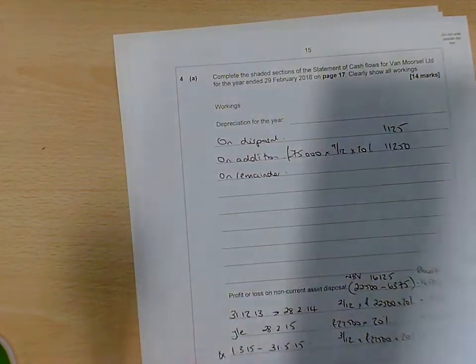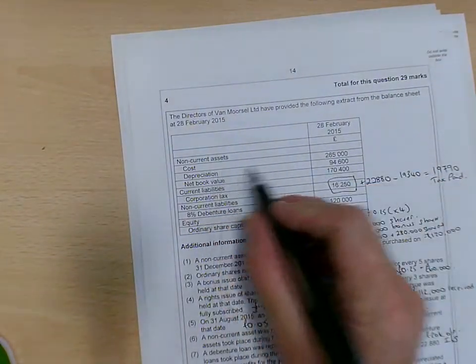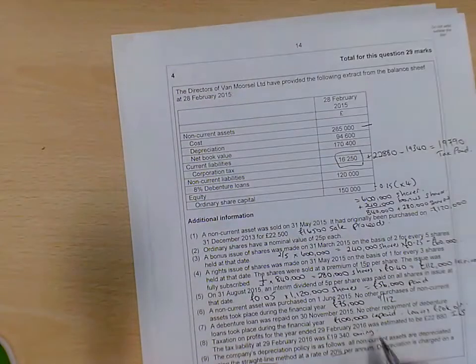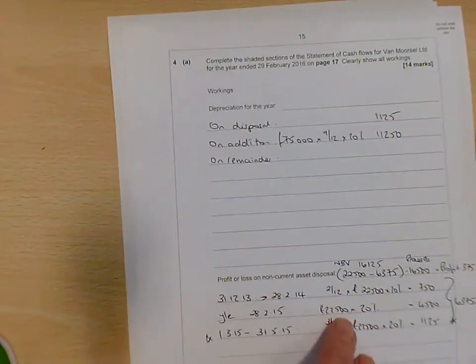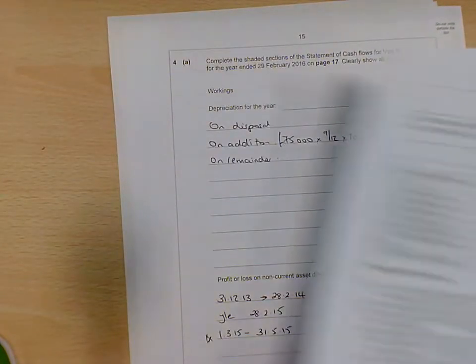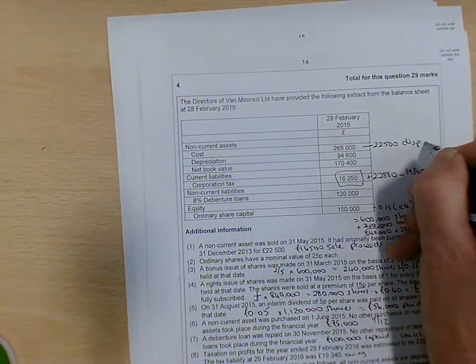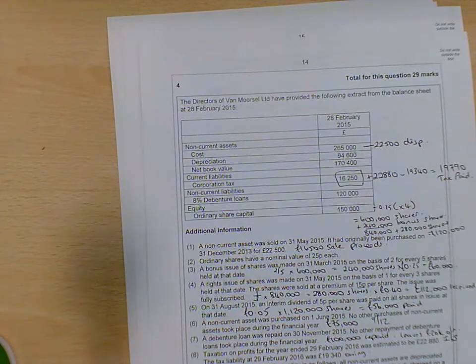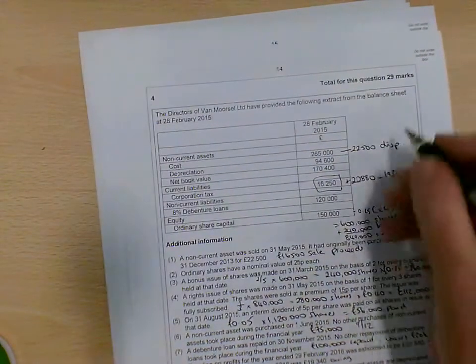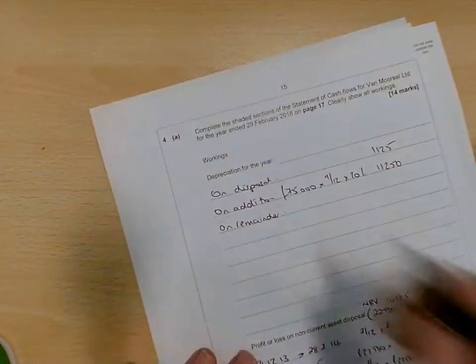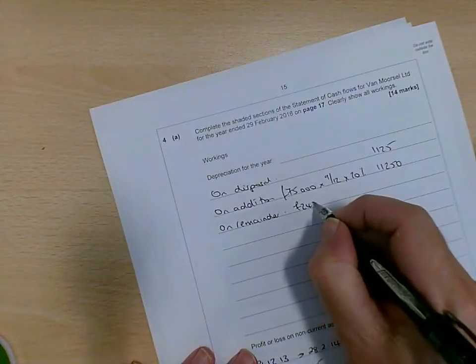And then the assets that were there for the whole year is the remainder. So it's the brought forward. So it's the 265,000 minus the cost of the one that was sold, if you're still with me. So if we look at the disposal calculations, the original cost of that one was 22,500. So 265 minus 22,500 means that we've got 242,500 of assets that were there all year.